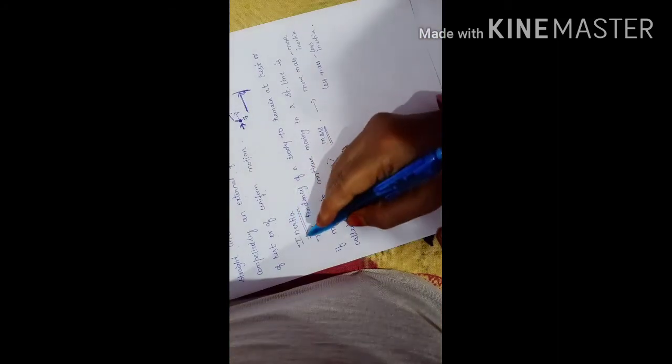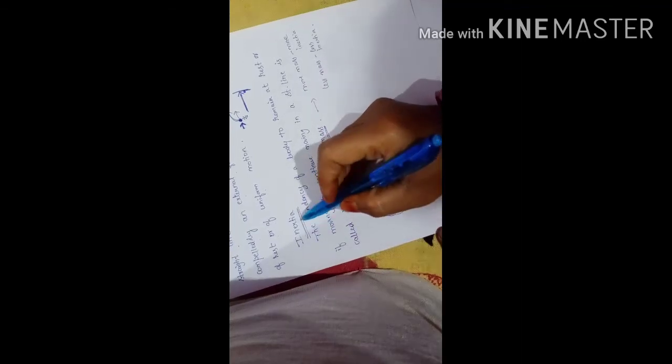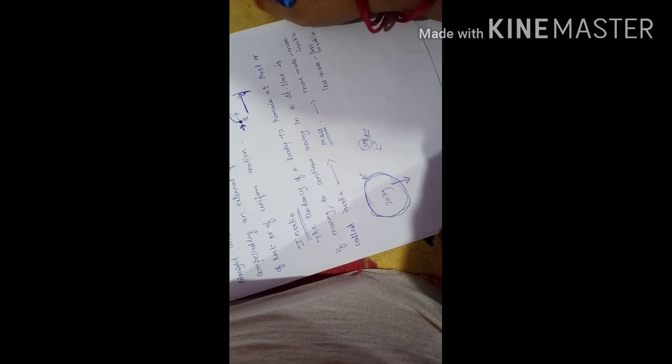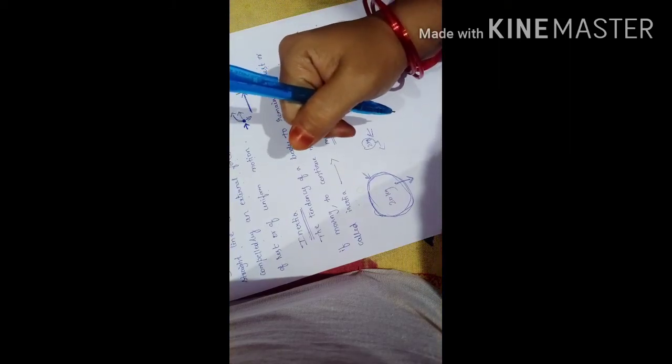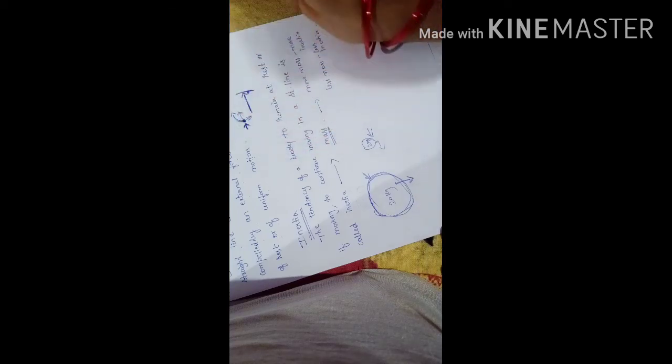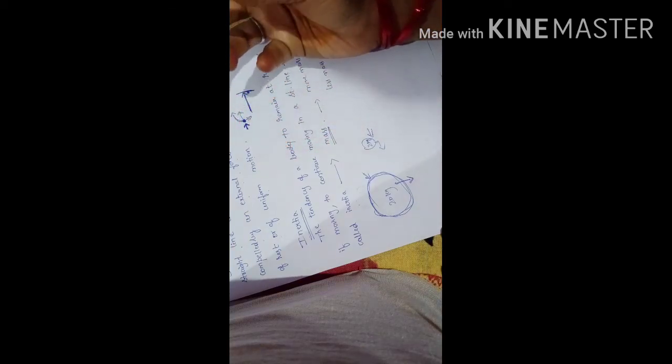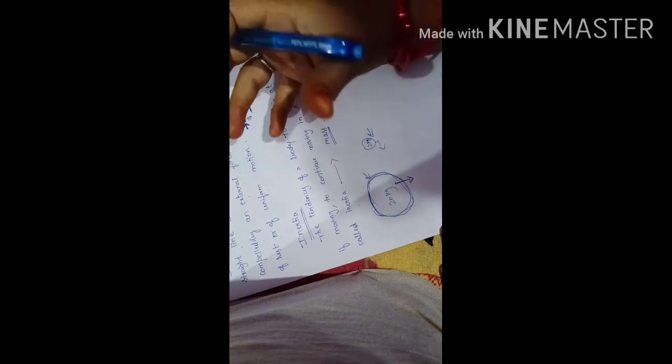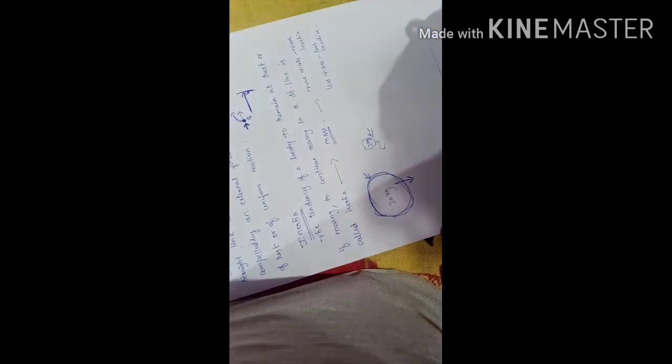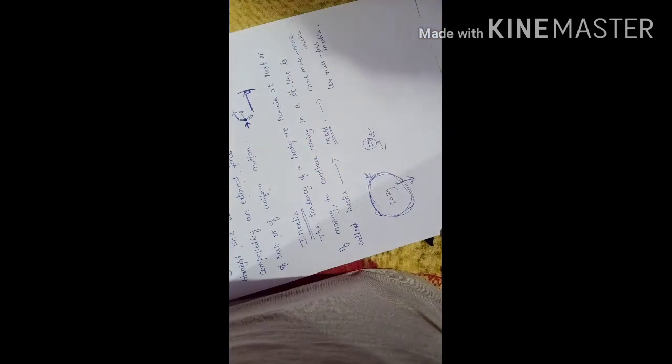Inertia is part of Newton's first law, and in this you have to learn inertia. Many examples are also given in your textbook with a cricket ball and a rubber ball. A cricket ball will have more inertia, so you have to apply more force, isn't it? So like that.